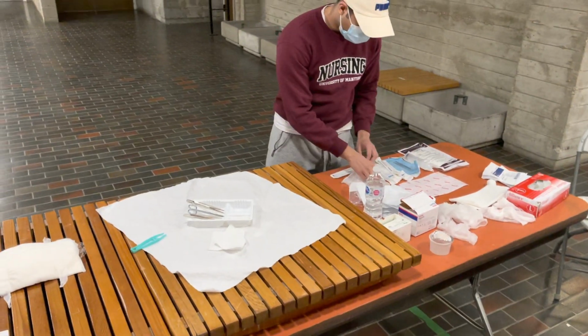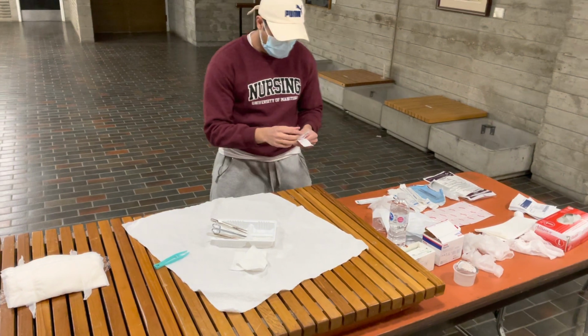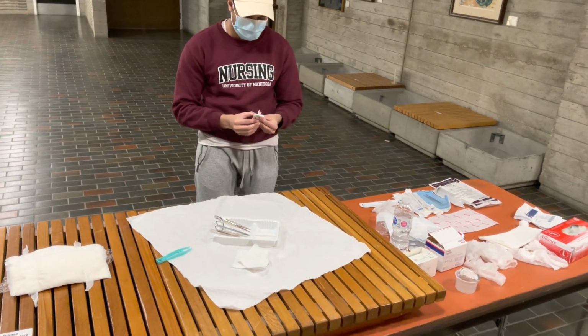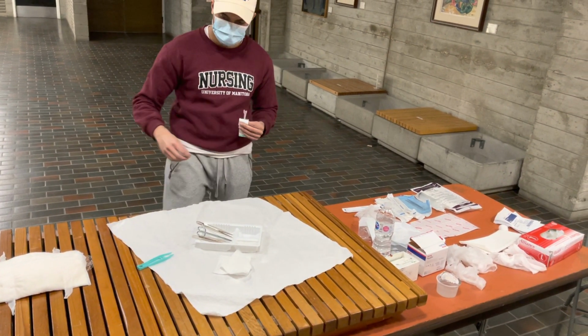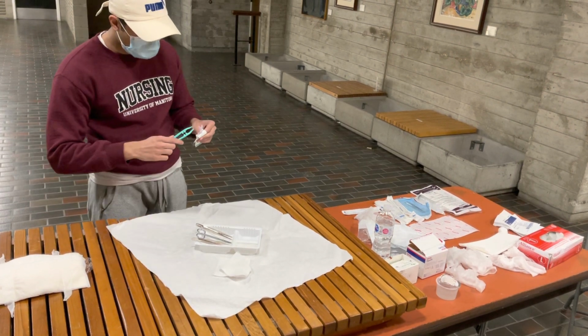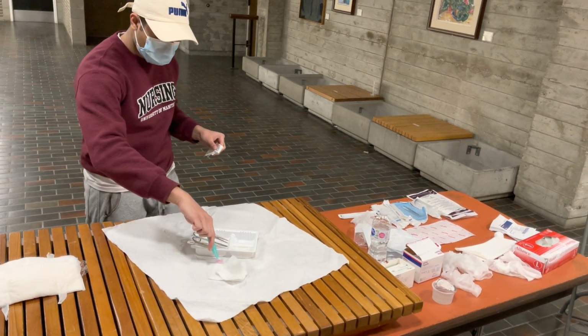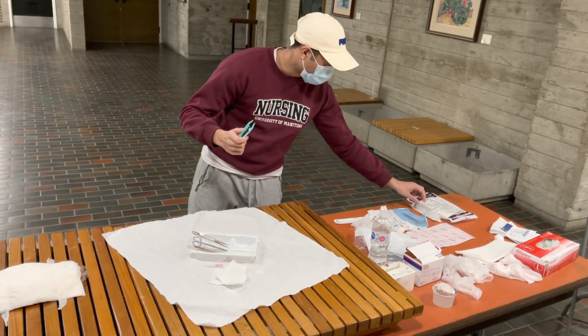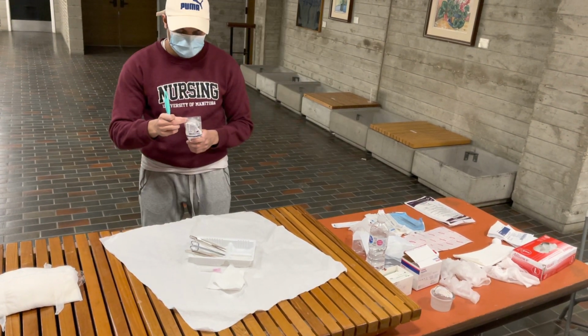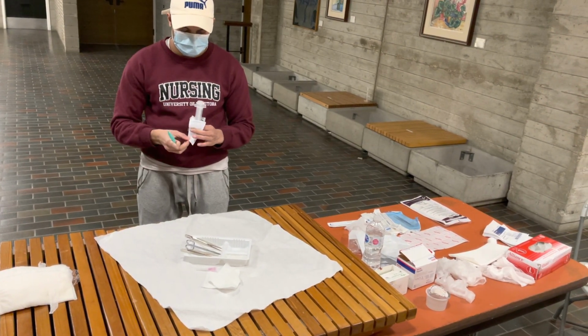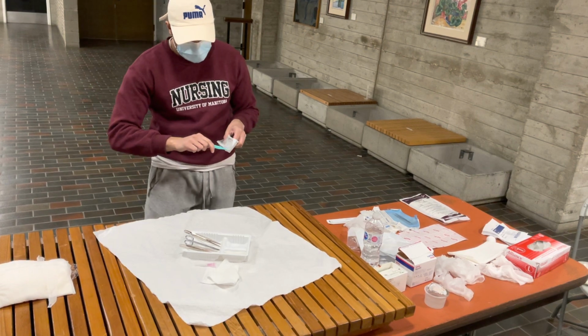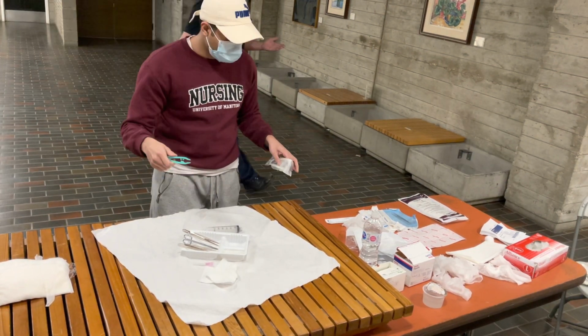So we're just going to now grab our cap as well and add that in. Then we're going to grab our syringe as well and add that in. Our 30 cc syringe.